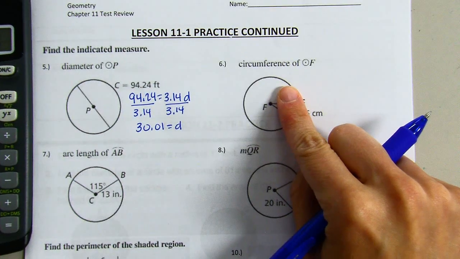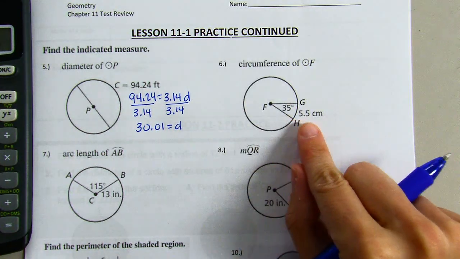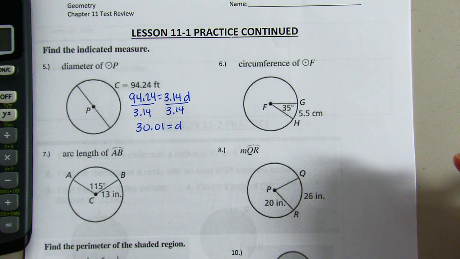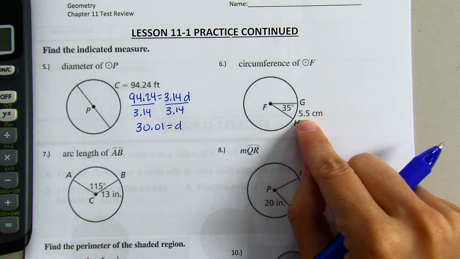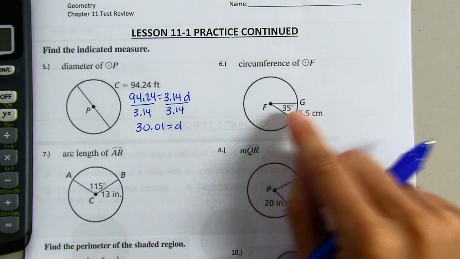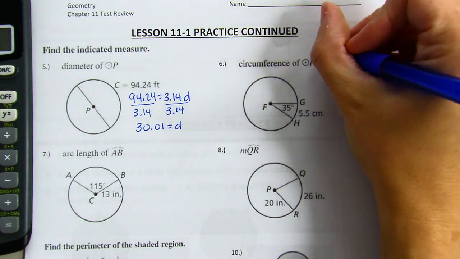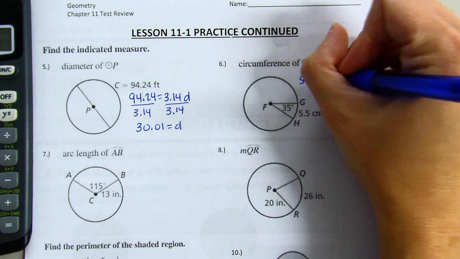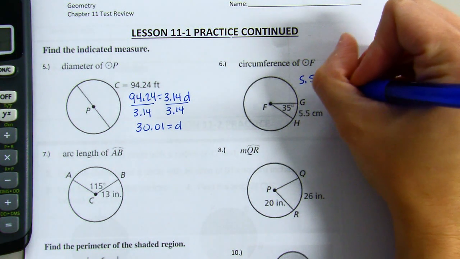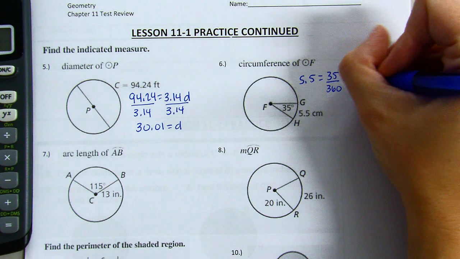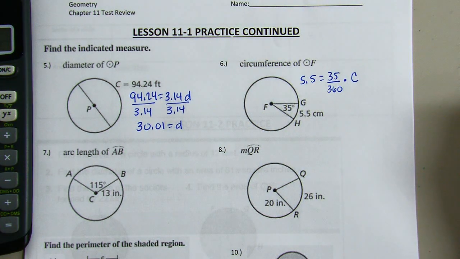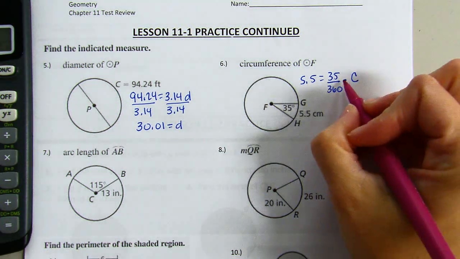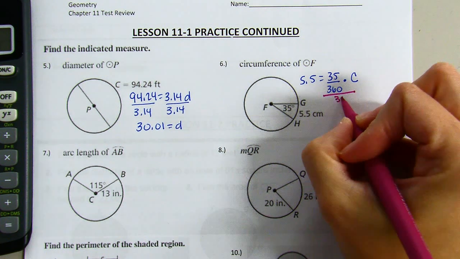Okay, circumference. In this picture, we have an arc length of 5.5 and in degrees of 35. So remember that arc length is equal to the degrees over 360 times the circumference. So I need to solve this equation. Okay, the easiest way to solve this equation would be to divide by this fraction on both sides.